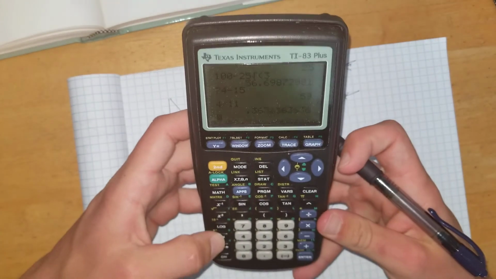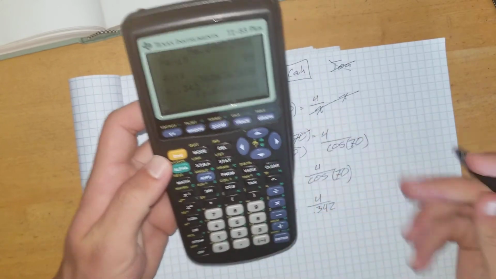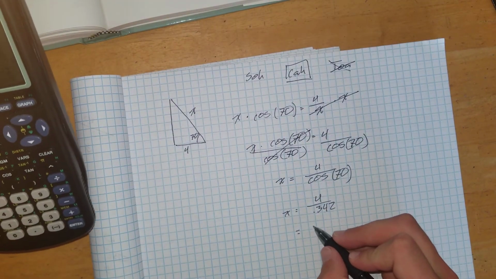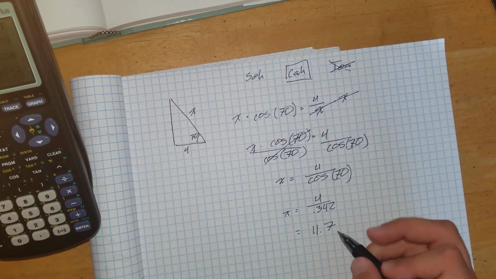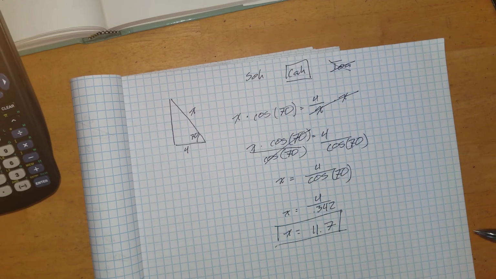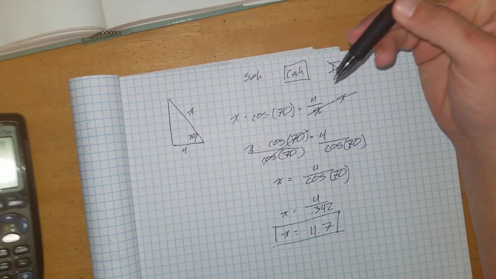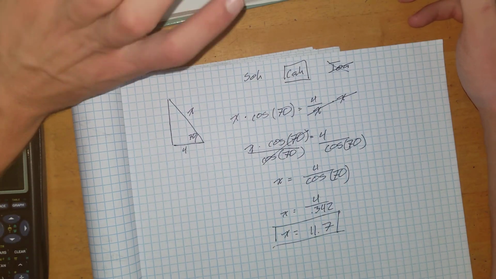I can just plug that into my calculator. 4 divided by 0.342 is equal to 11.7 if I'm rounding to the tenth place. Which makes sense because it's obviously longer than 4. So that is kind of how you do those. In terms of using them in a proof, we'll just look at the practice test example.